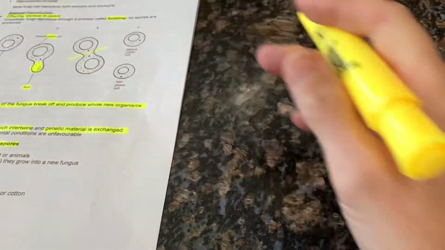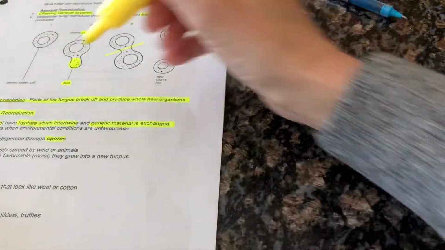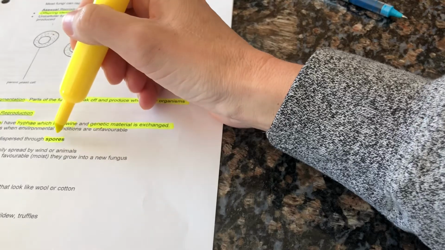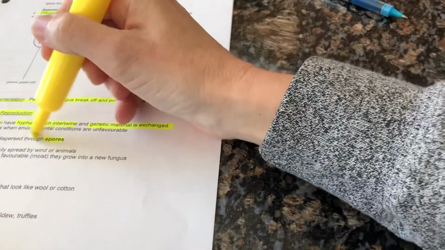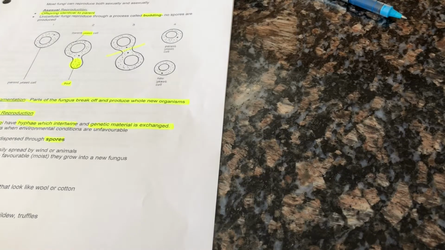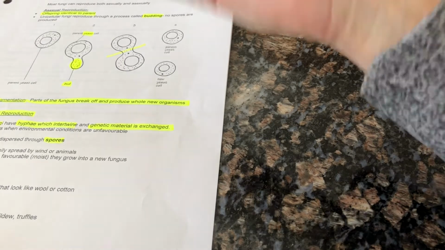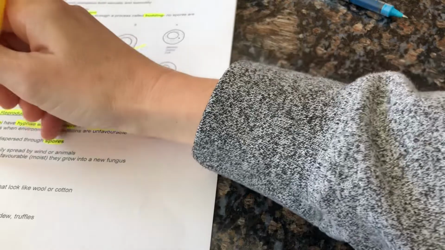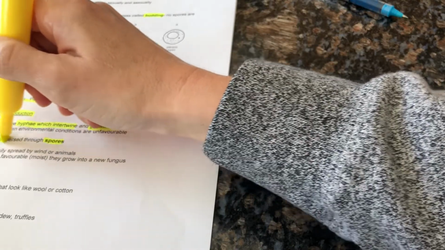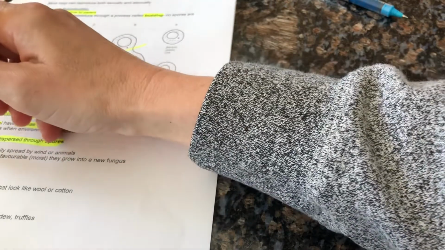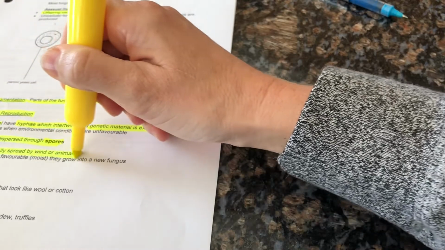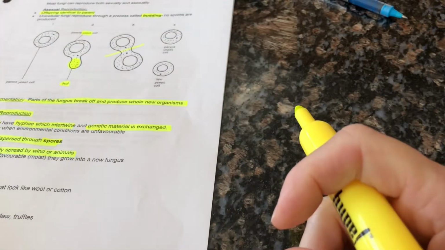And spores can remain dormant for a long period of time. So it preserves their genetic material, and this will wait until the conditions are proper, and then the conditions are good for growth, and then it'll start to live again, okay? So offspring is dispersed through spores. Spores are easily spread by wind or animals, so they don't really have any trouble leaving.